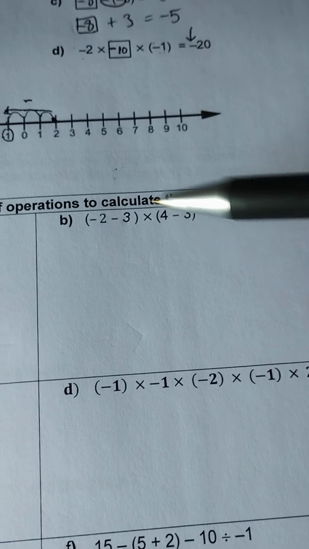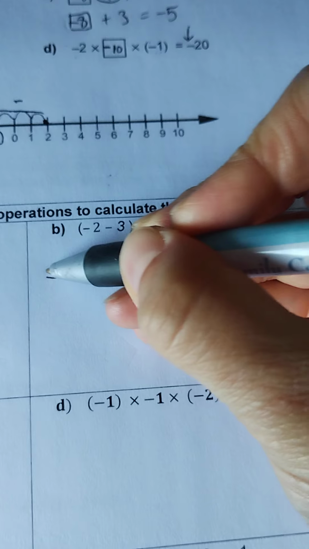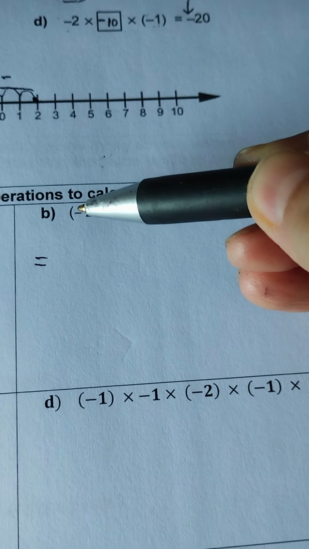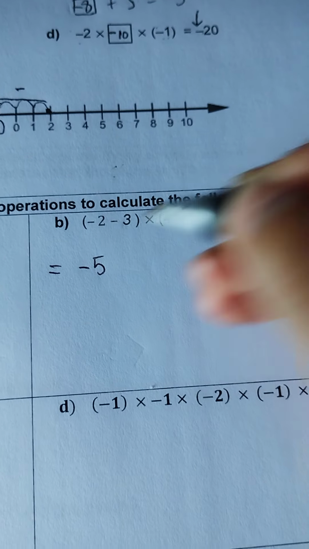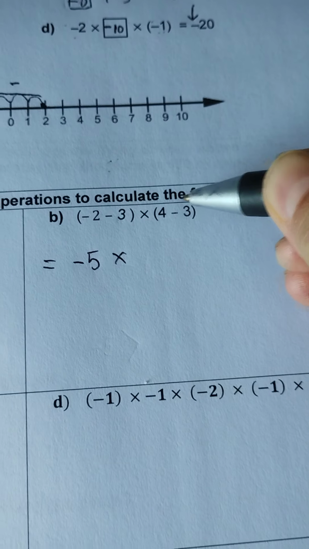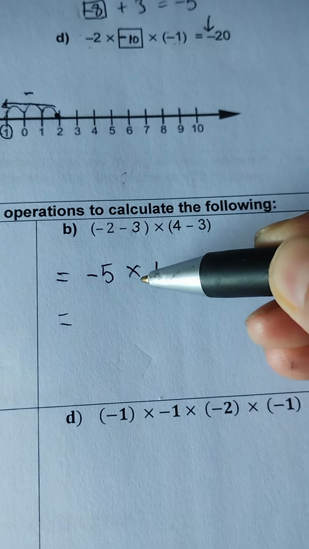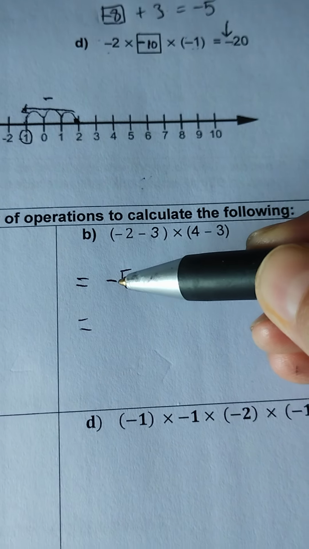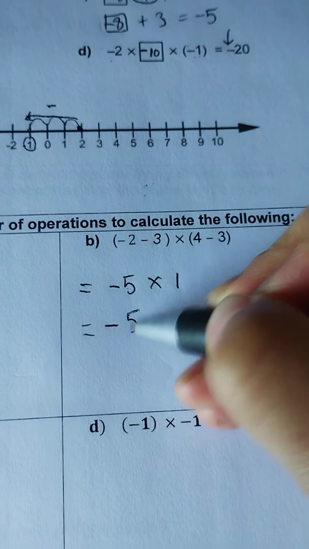All right, with B is just over here. I've got brackets, and inside these brackets, I've got calculations to do. So in these brackets, I must work out what's inside. I've got -2 take away 3. That leaves me with a -5 times, and then 4 take away 3 is just 1. Now my operation is multiplication. So 1 negative means my answer is negative, and 5 times 1 is 5. So I end up with -5.